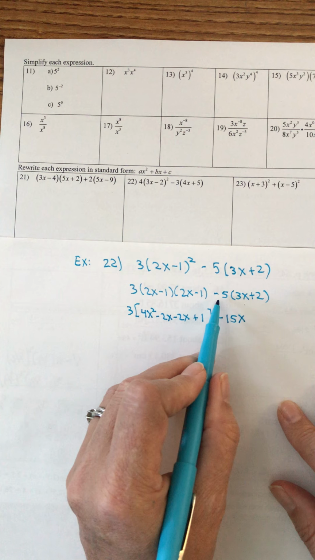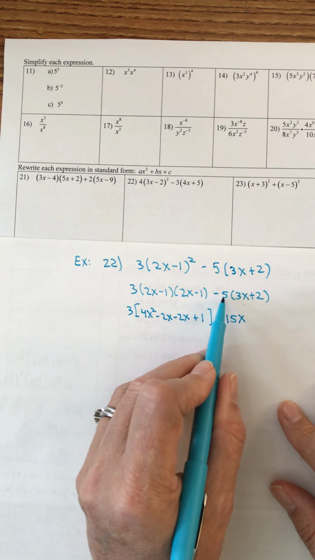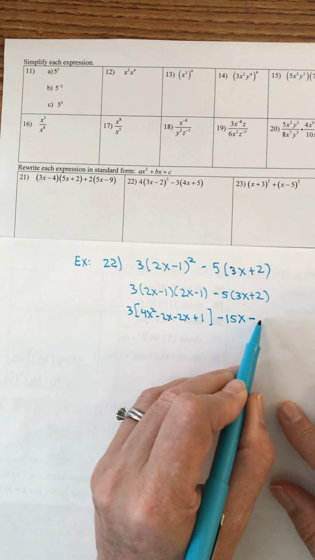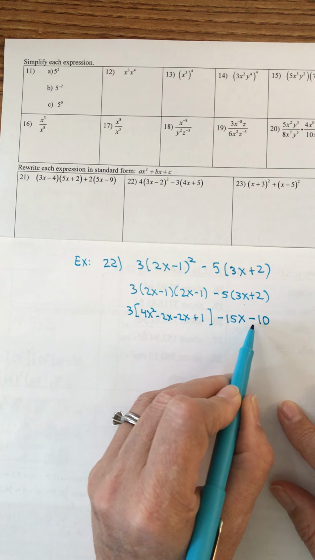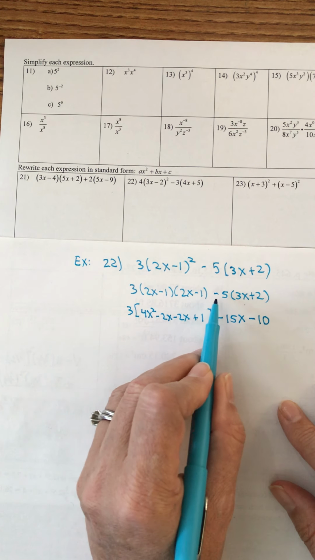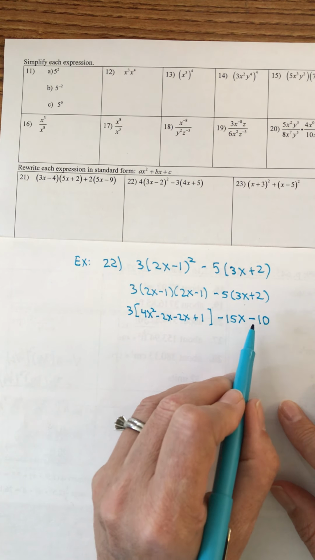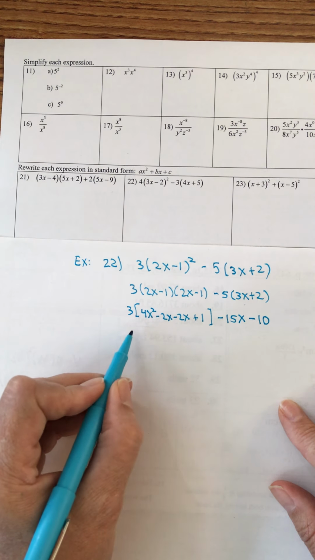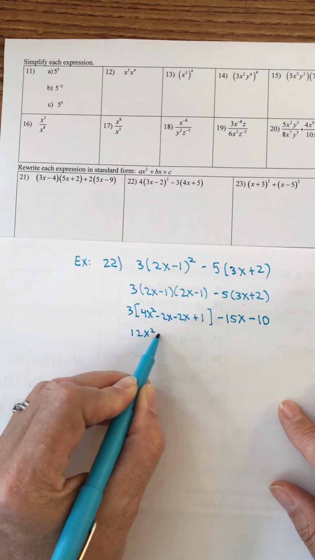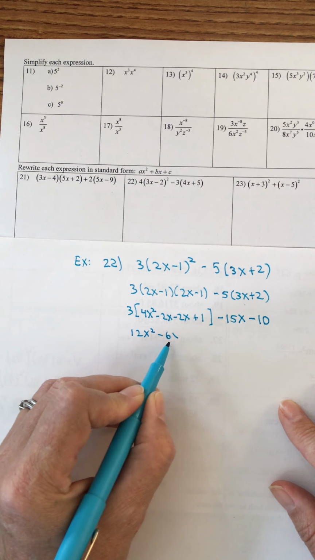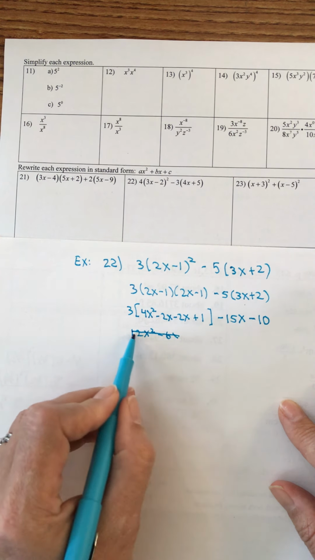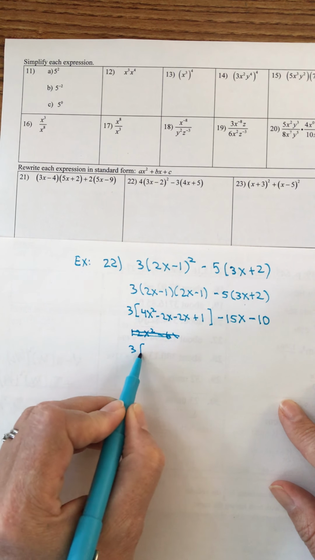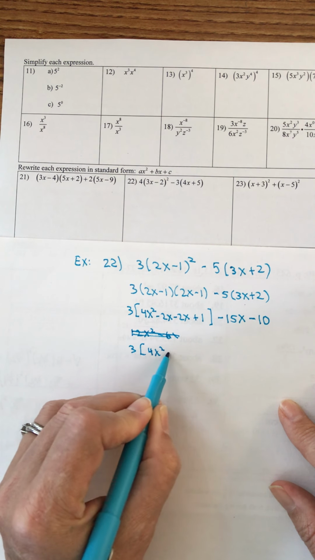The x tags along, and then this is the tricky term. Negative 5 times positive 2 is negative 10. Students get the sign on this second term of this negative distribution wrong all the way through calculus. So hopefully you followed that. 12x squared minus 6. Oh, probably don't want to distribute quite yet. Sorry about that. We want to combine like terms in here.